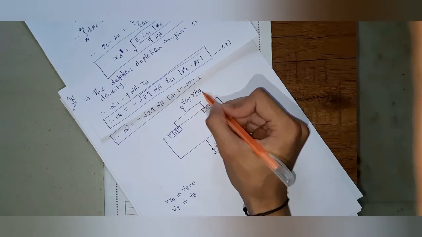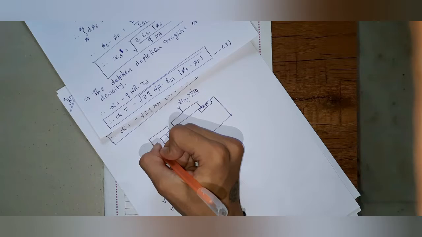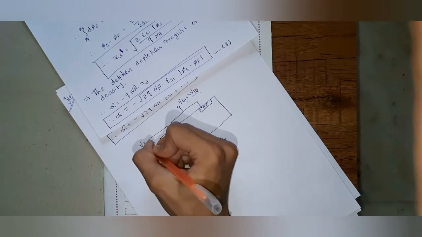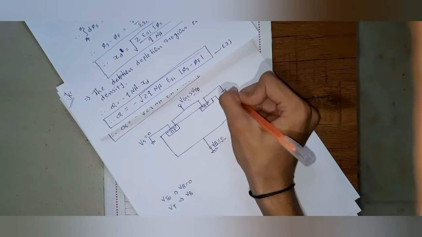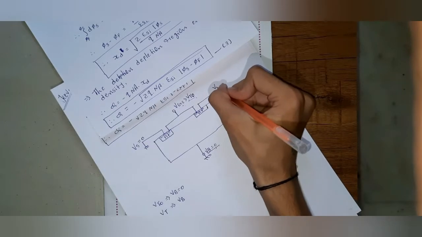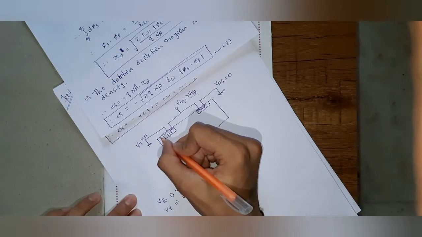VGS greater than VT0, gate source is ground, so Vs equals 0, drain is also ground, VDS equals 0, then depletion region.